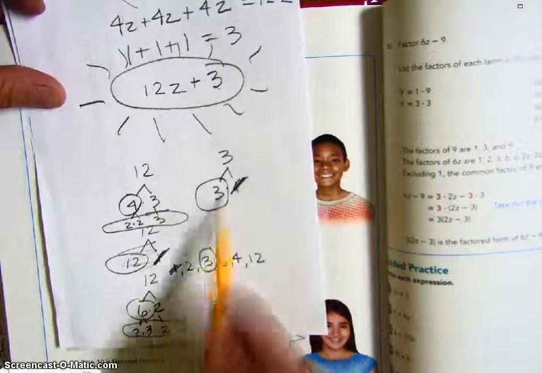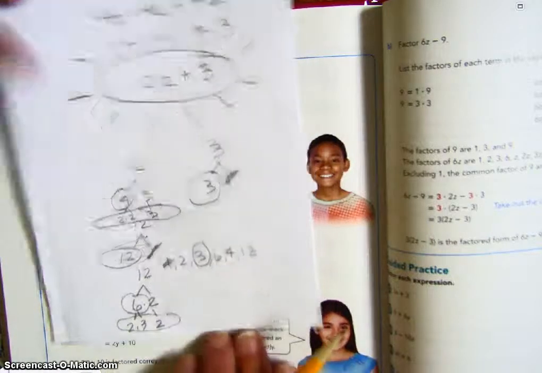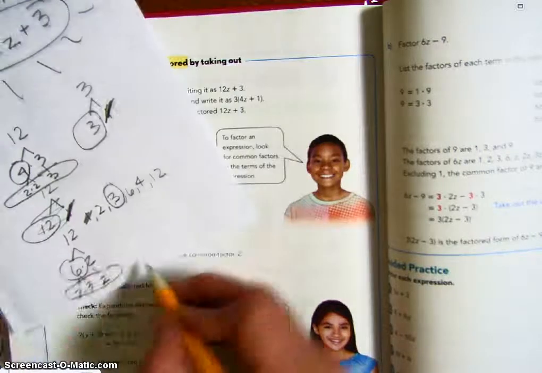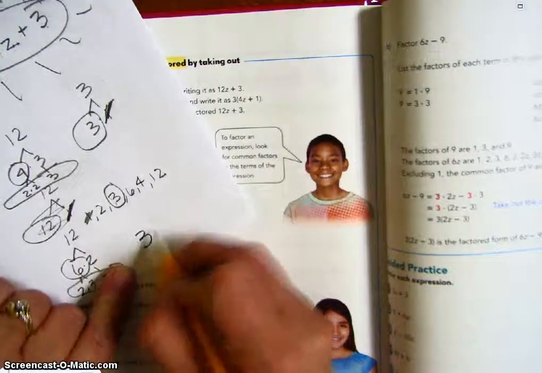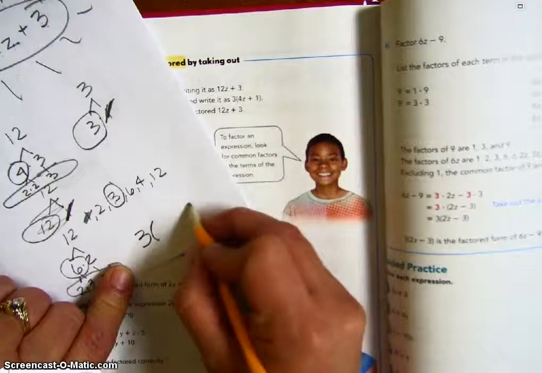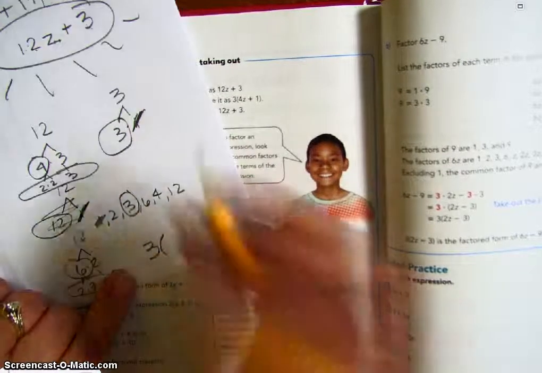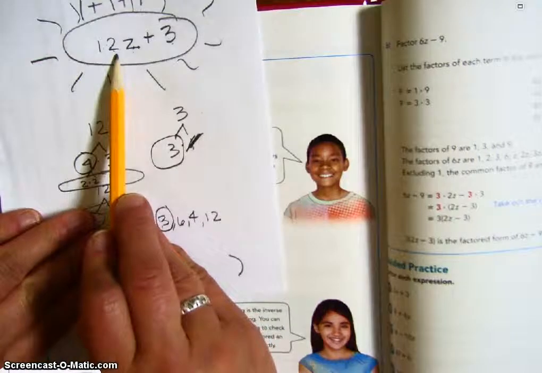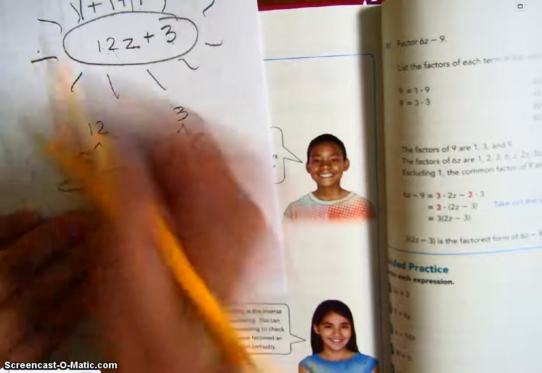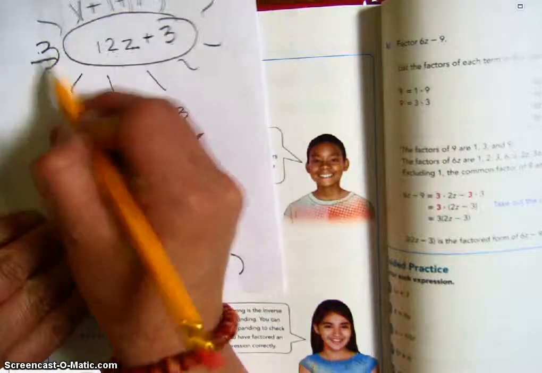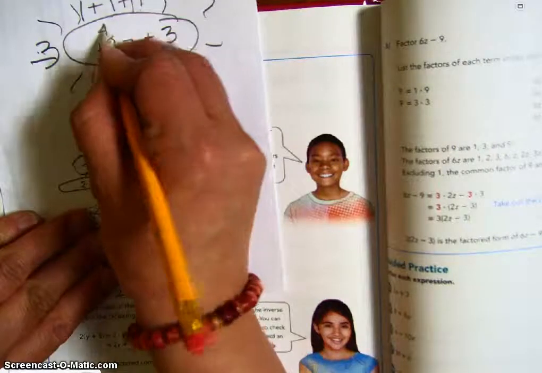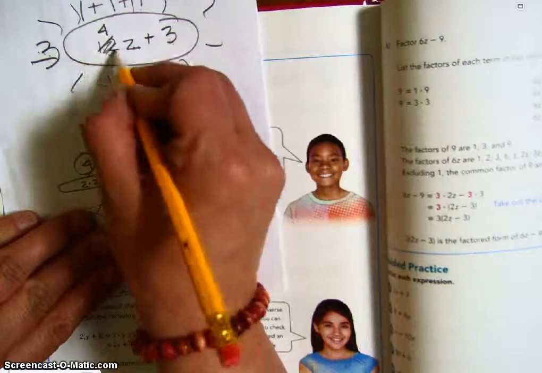So because we found a common factor, can't I just write this problem that they gave me here and say, well, if 3 is the number I have outside my parentheses, then with my original problem right up here, if I take the 3 out and put it over here, 3 times what is 12? So that can just be 4 now, because 3 times 4 would be 12.